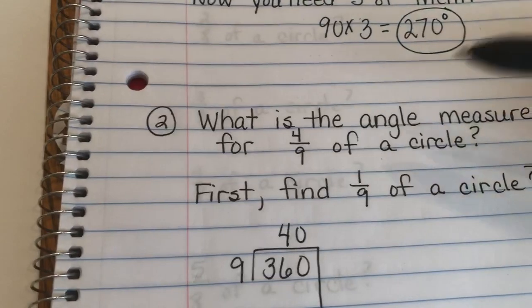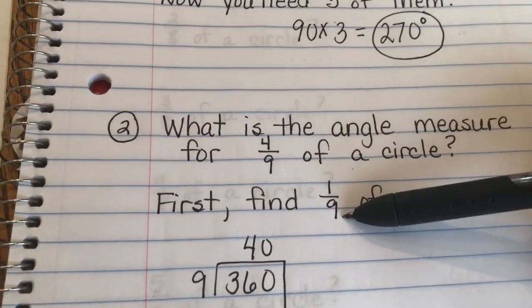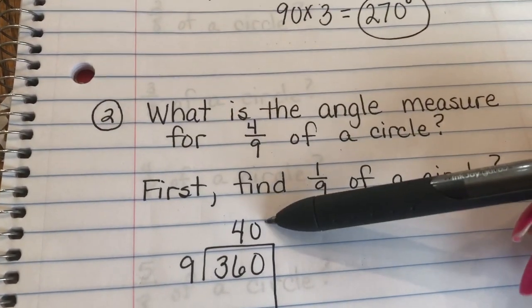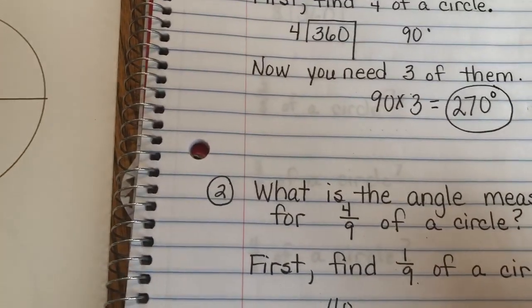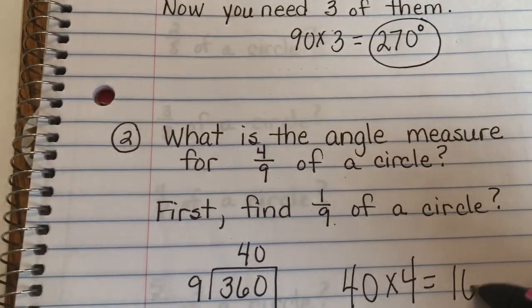But because that is for just 1/9 of a circle, we need to go back to our original question. We need 4/9 of a circle. So we have to take 40 and multiply by 4. When we do that, we get 160.